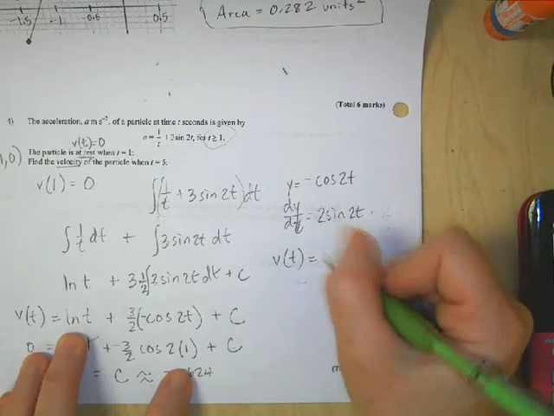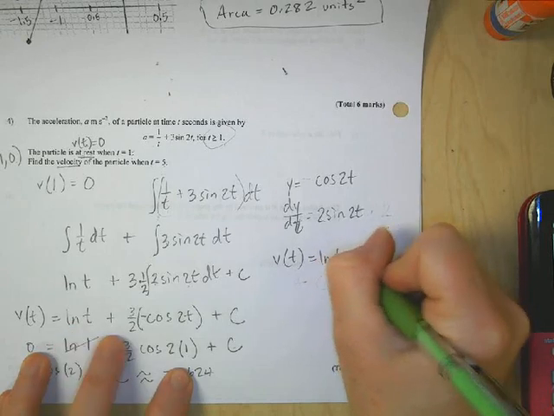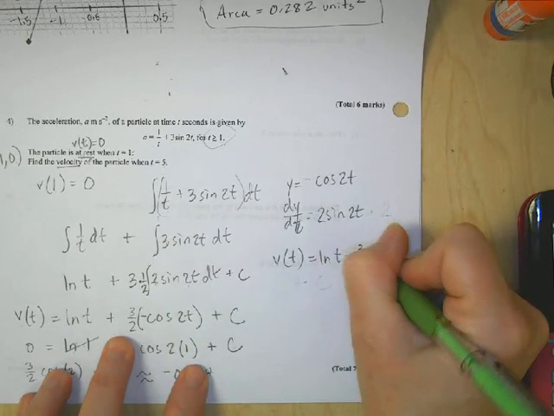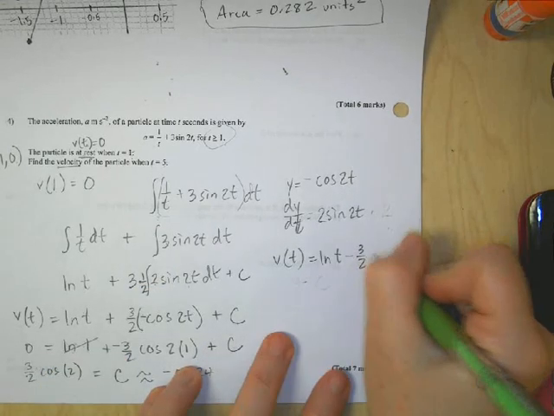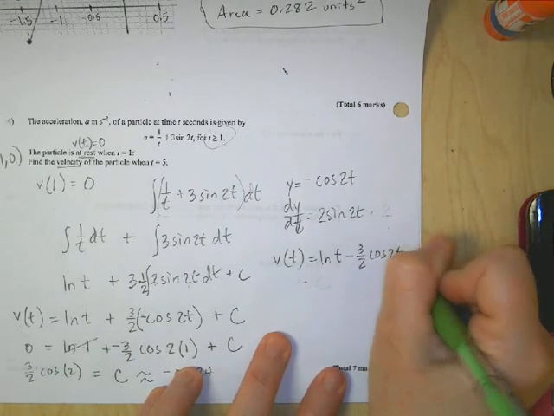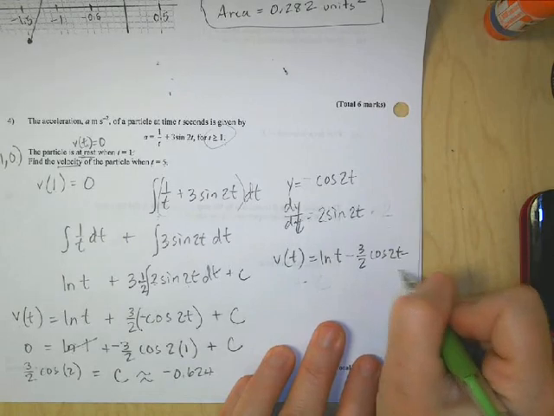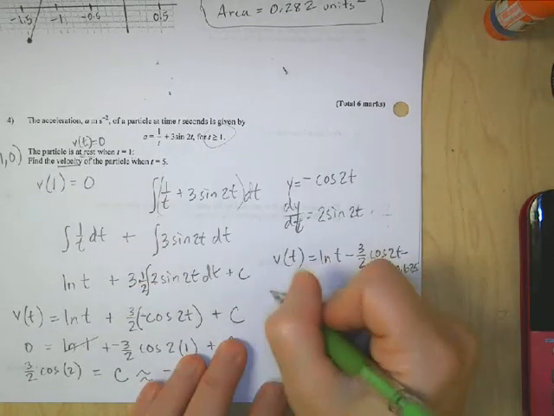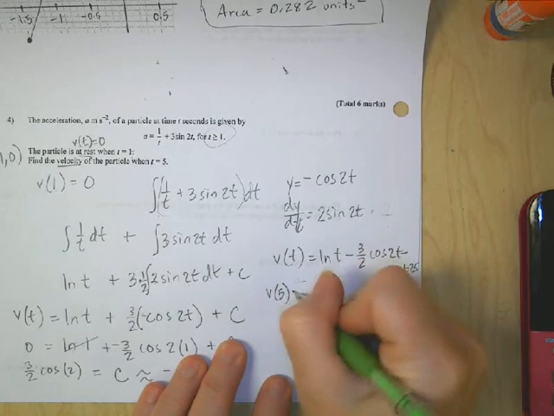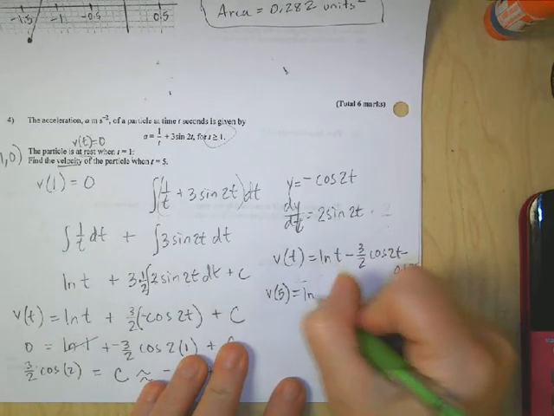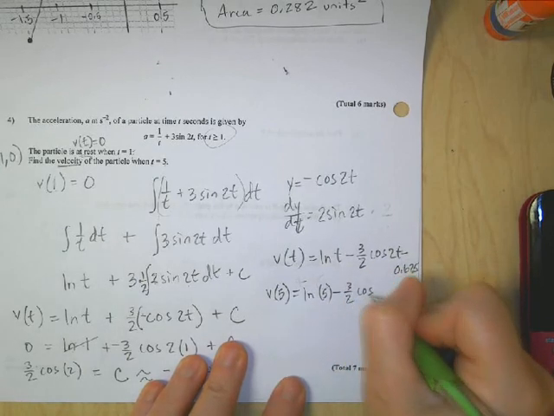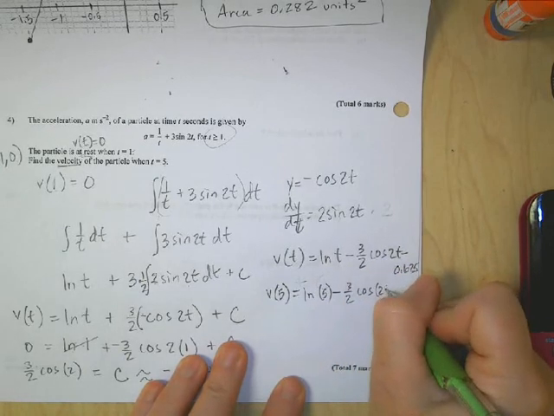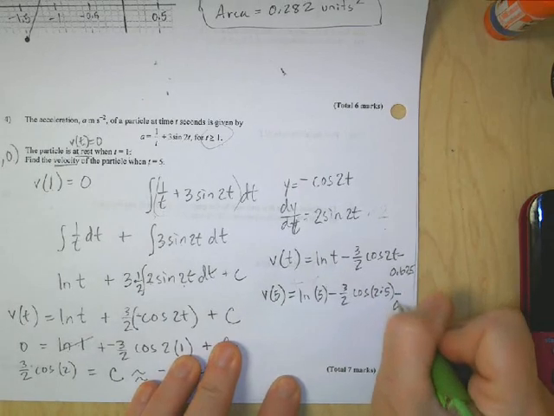So natural log of t minus 3/2, because I'm moving the negative sign out here, negative 3/2 cosine 2t minus, I ran out of room, 0.625. So now we need to find when t is 5. So v of 5 is equal to natural log of 5 minus 3/2 cosine of 2 times 5 minus 0.625.